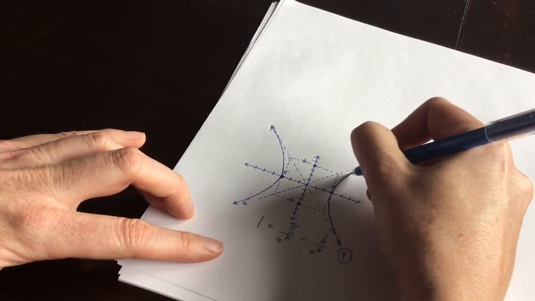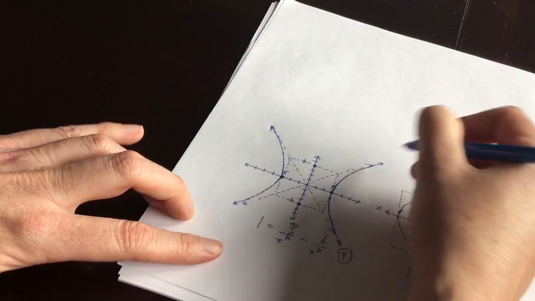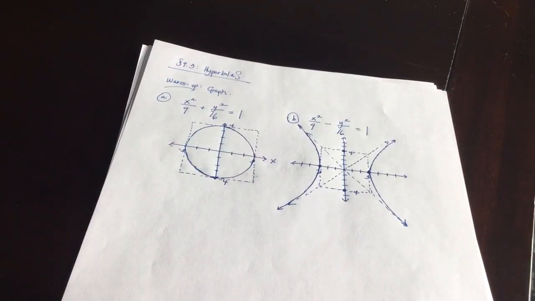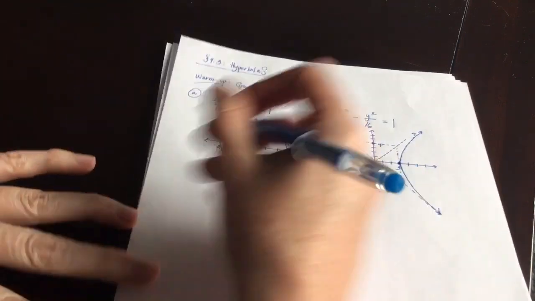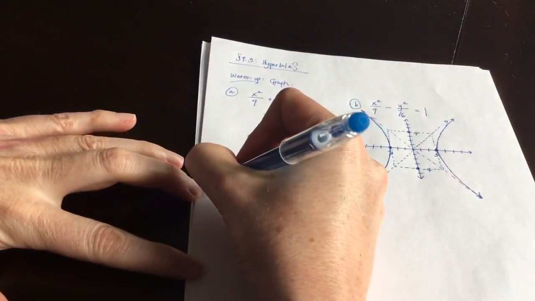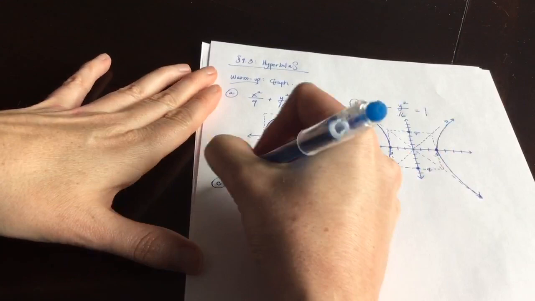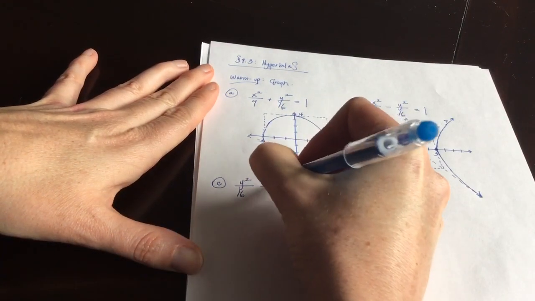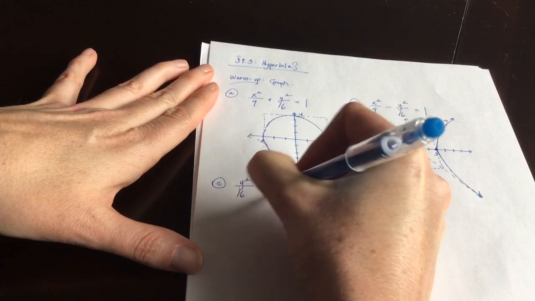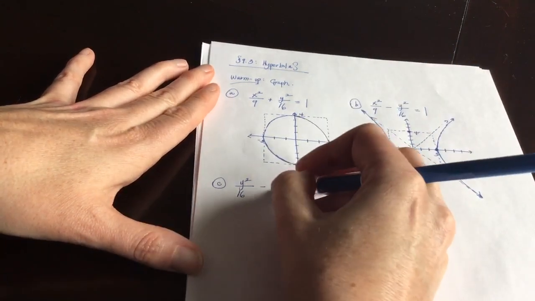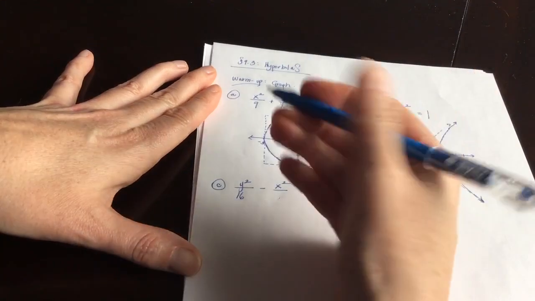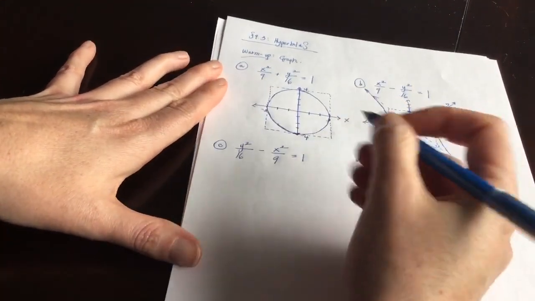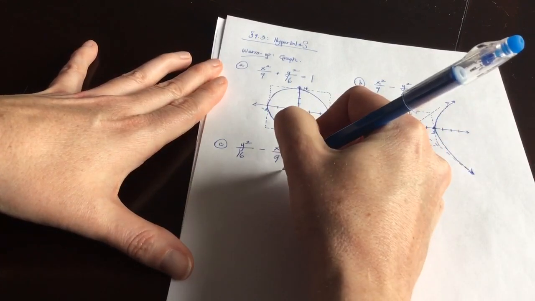And then your hyperbola approaches these asymptotes that you drew. There we go. So it's going to be that simple. If I give you, for part C, y squared over 16 minus x squared over 9 equals 1, then not a lot would change.